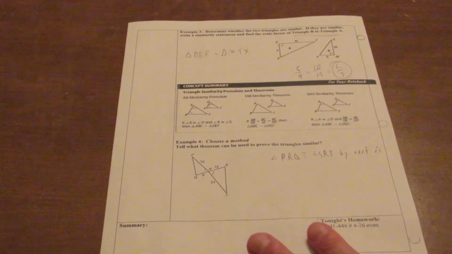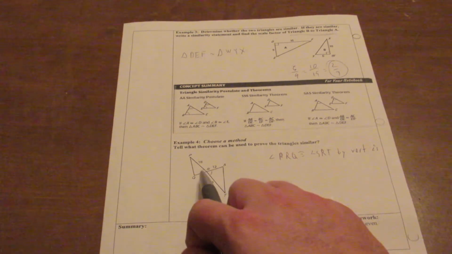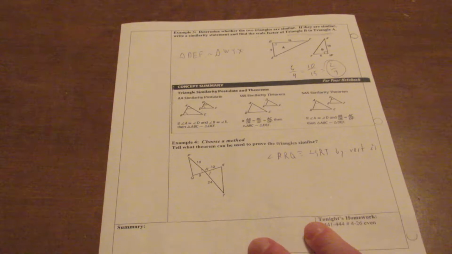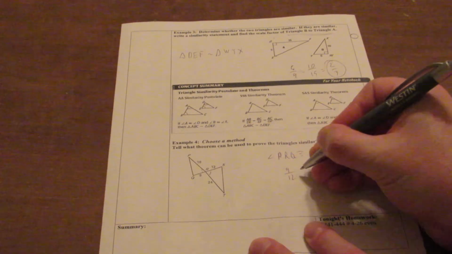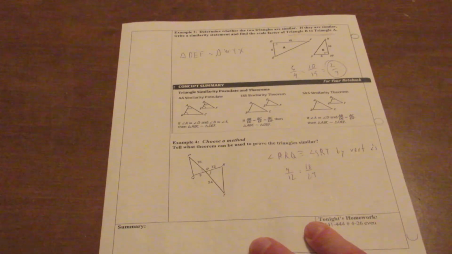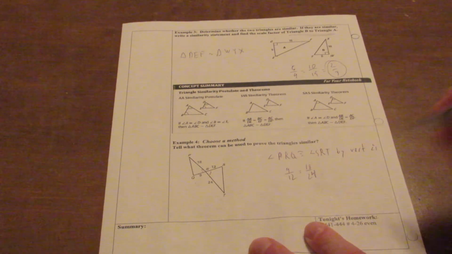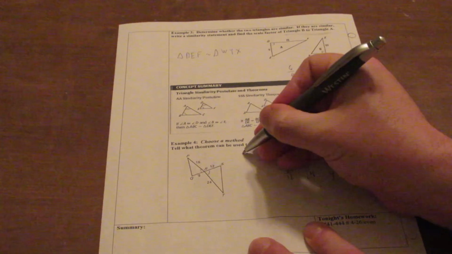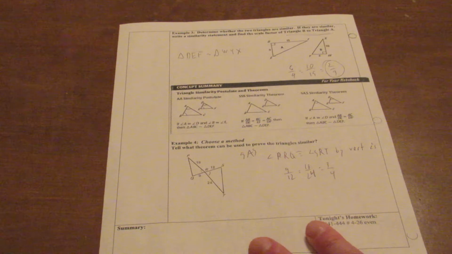And then for our sides, sometimes depending on the shape, sometimes these match up, sometimes these match up. What you want to look at is the size. 9 and 12 are the smallest, so those are the ones that should match up. So I have 9 to 12, we have 18 to 24. And both of those reduce to 3 to 4. So then we have shown by side, angle, side that these triangles are similar.